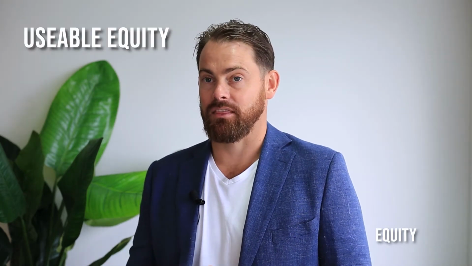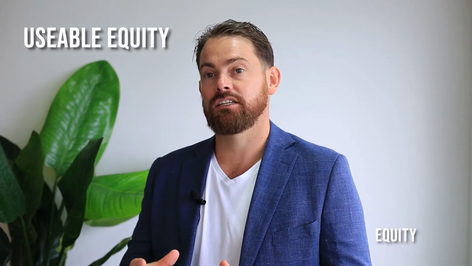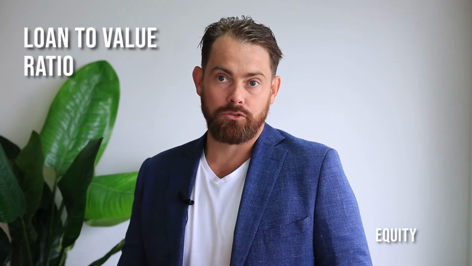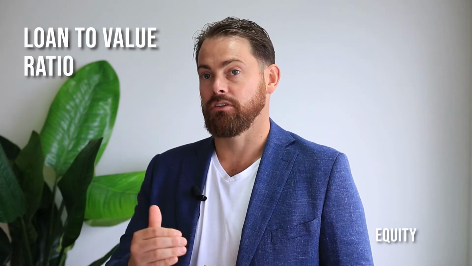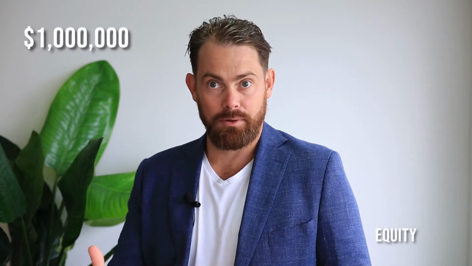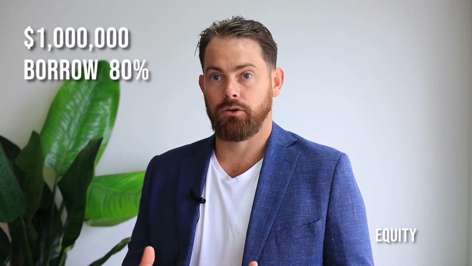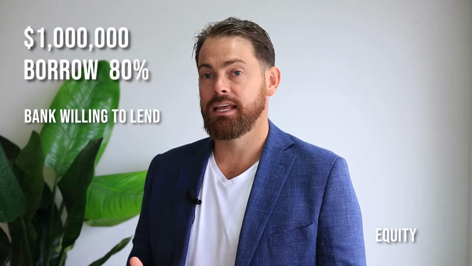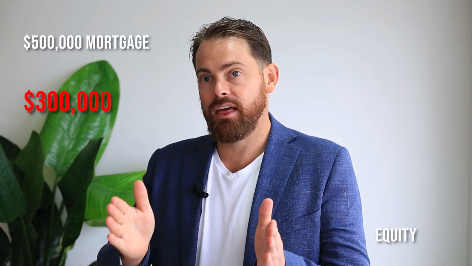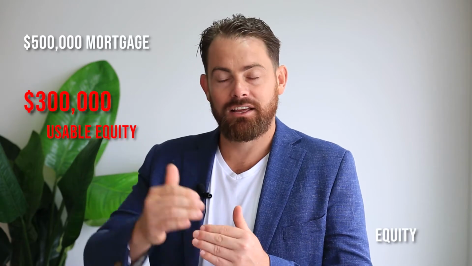Now, to take it to the next stage, we look at the concept of usable equity. Now, this is where things start to get quite exciting because usable equity you can actually use, hence the term usable, to purchase more property. Now, if we look at the loan to value ratio, how much the bank is willing to lend you to the value of a property, this will help us to determine the usable equity. A property is worth $1 million and you can borrow 80% of the value of that property, which means the bank is actually willing to lend you $800,000 to the value of your $1 million property. But going back one step, we only have a $500,000 mortgage on this property, which means there's actually going to be $300,000 of usable equity, again, up to that 80%.